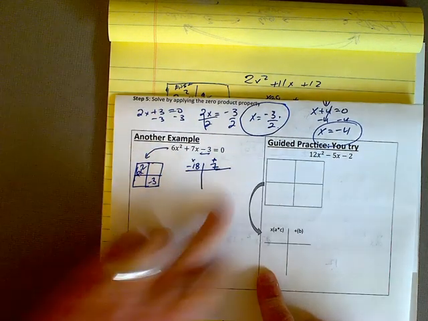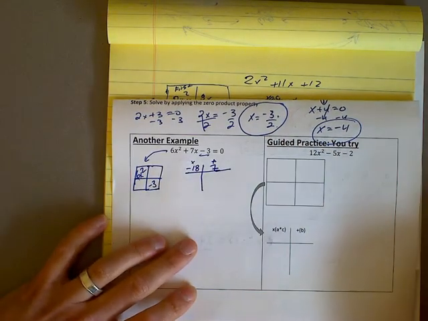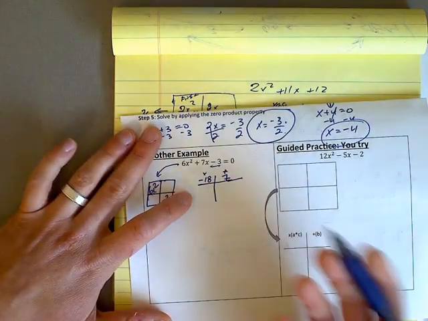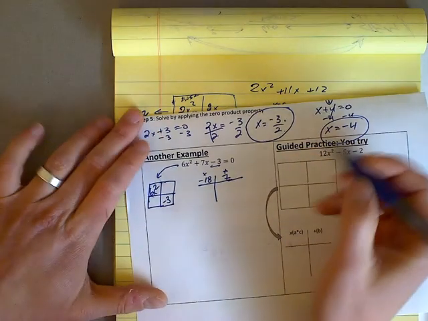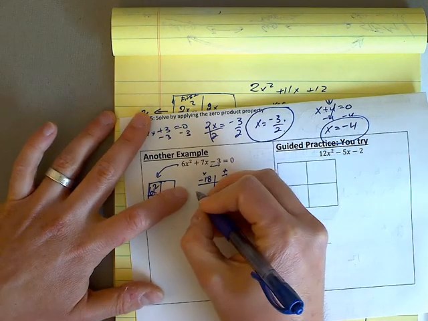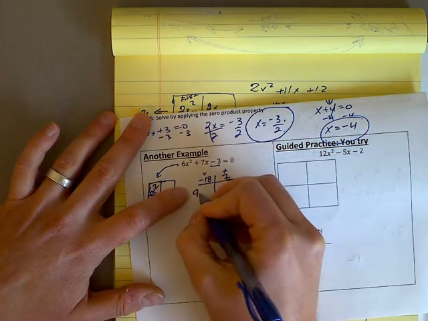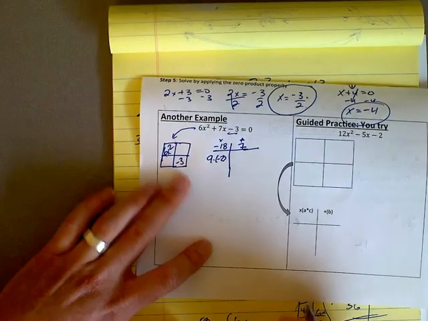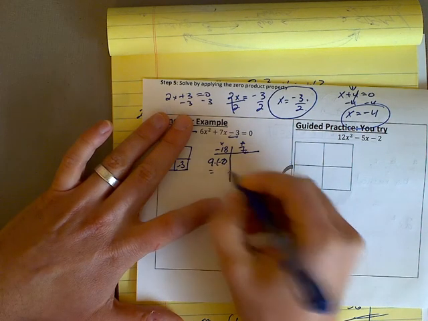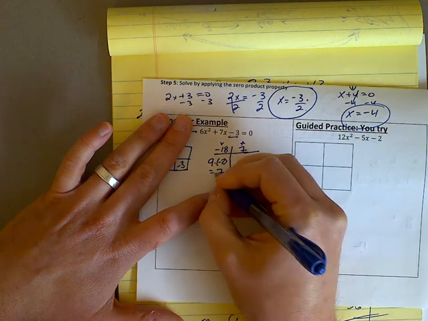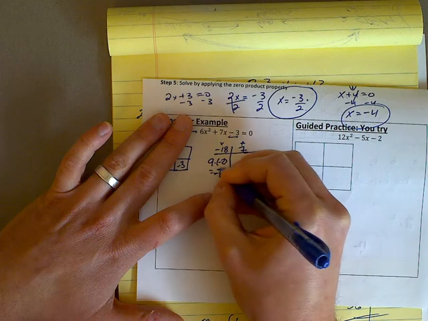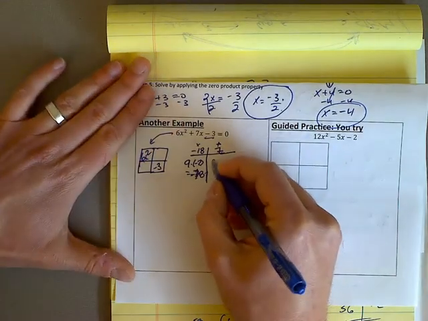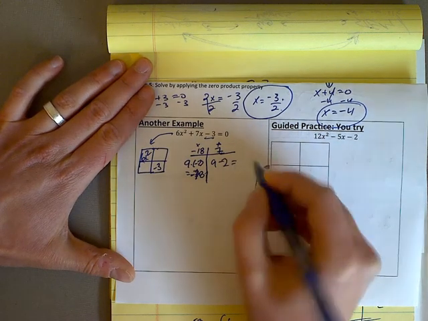Negative 18 and 7. So negative 18, for example, one of the terms would have to be negative here. So we can try 9 times negative 2. 9 times negative 2 is going to be negative 18, that's what we're expecting. But then if you do 9 minus 2, that's 7.